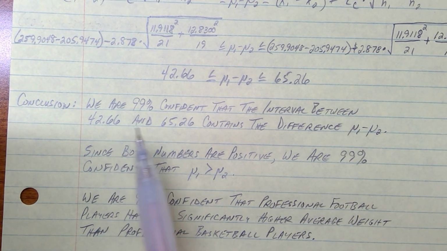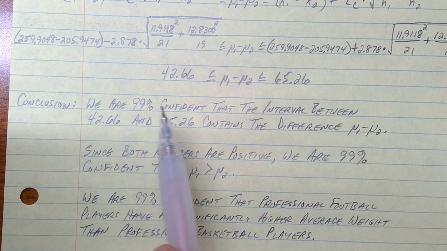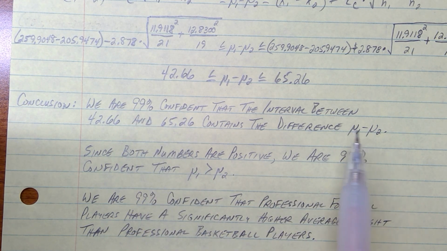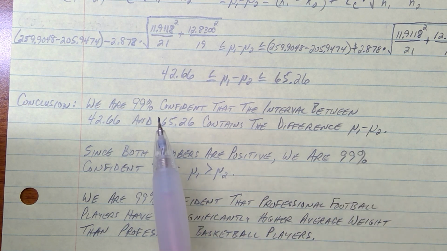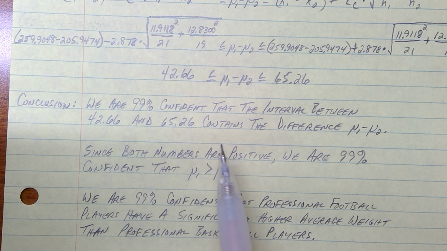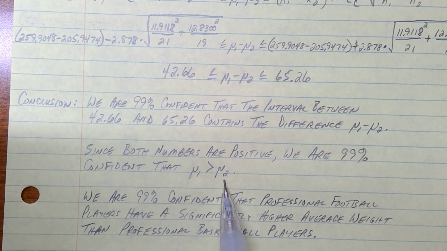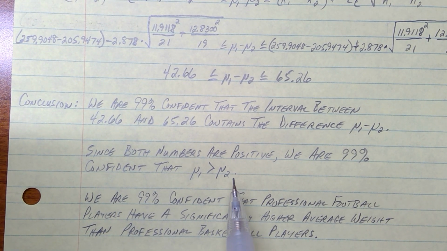That's kind of our point spread. We're making a bet. We're 99% sure we'll win this bet. We're 99% sure that this difference that we'll never be able to calculate is somewhere between these two numbers. Since both numbers are positive, we are 99% confident that group 1 is significantly heavier than group 2. That's kind of what we thought. We just wondered if it was significant.